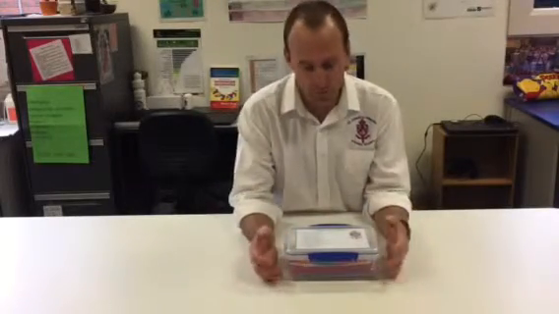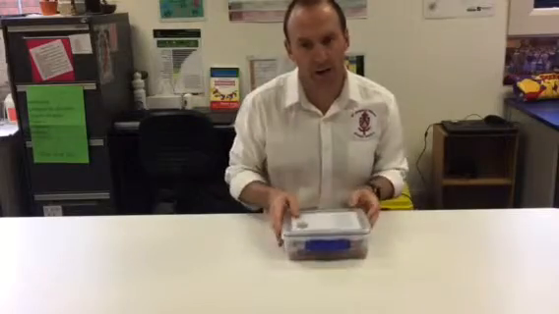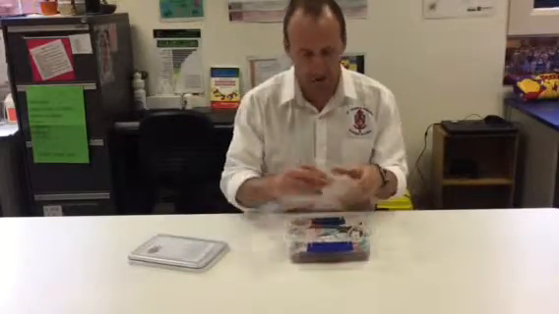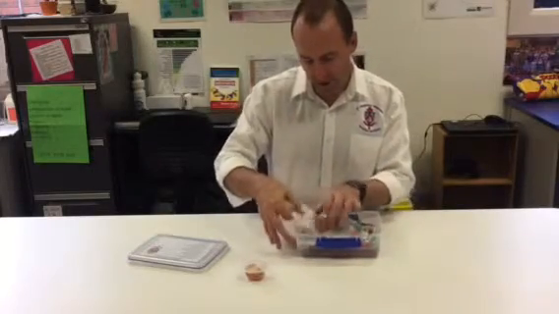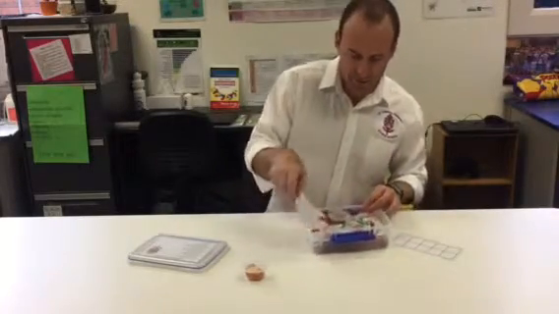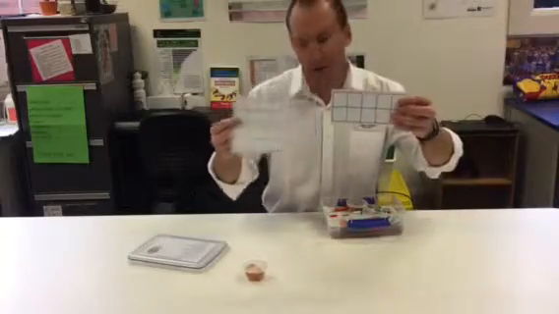Now, probably one of the best starting points for this kit would be to use the 10 frames and the counters that go with it. So there's a little box of 20 two-sided counters, and these things here are known as 10 frames.